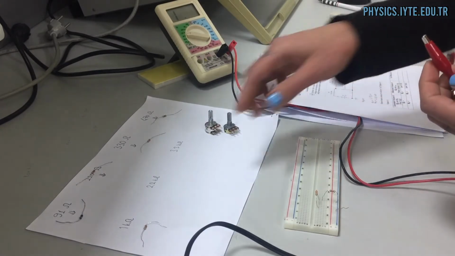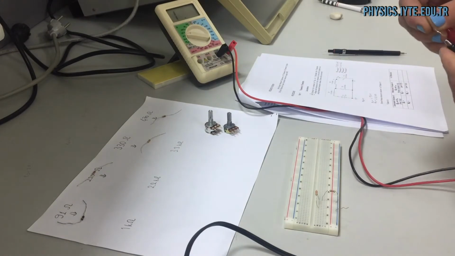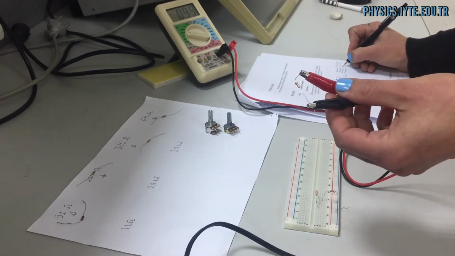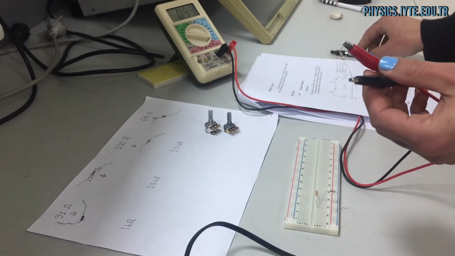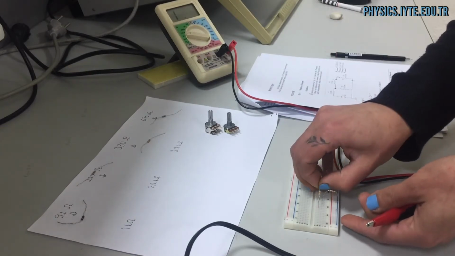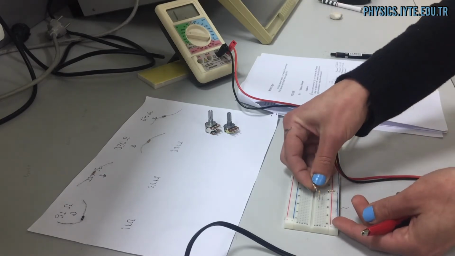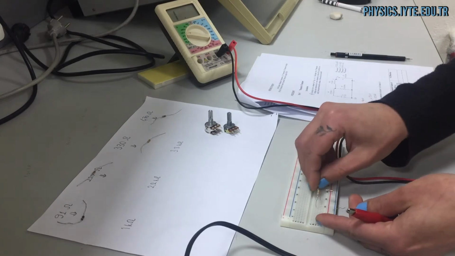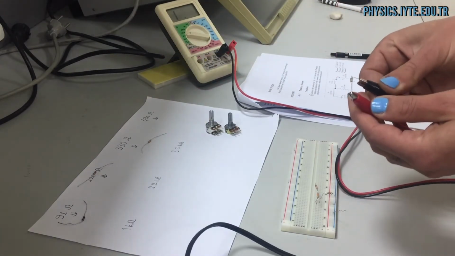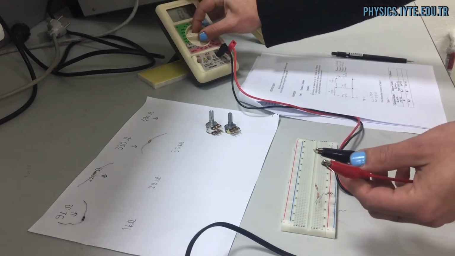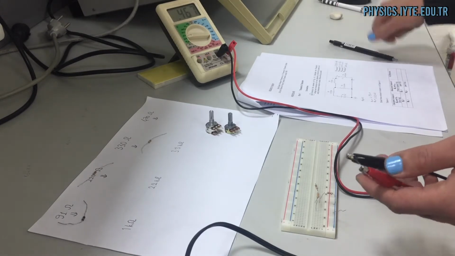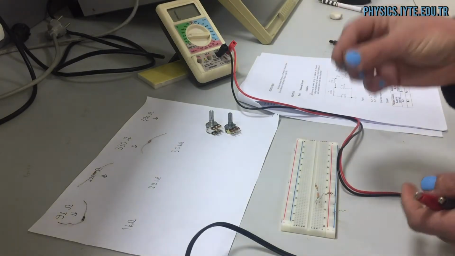And then a 1 kilo ohm resistor. And the 470 ohm resistor, which has an actual value of 466 ohms, will be used. This will be our load resistance.